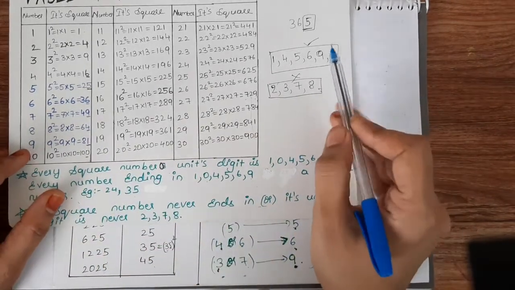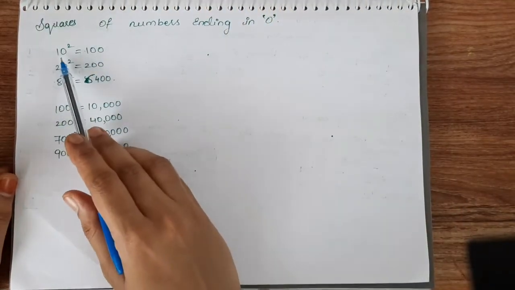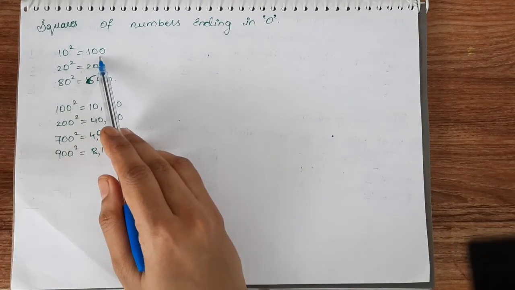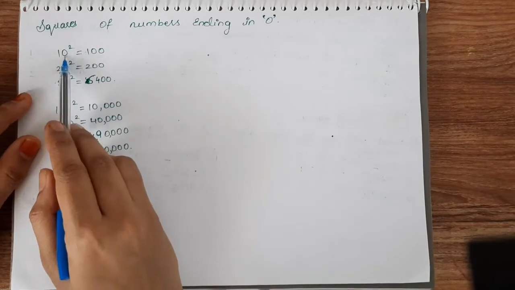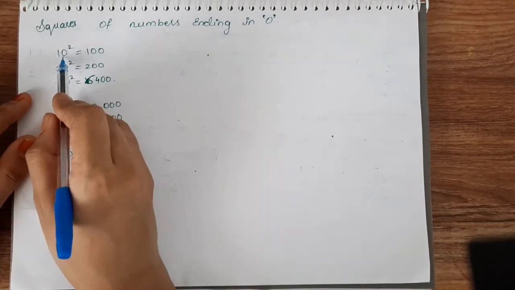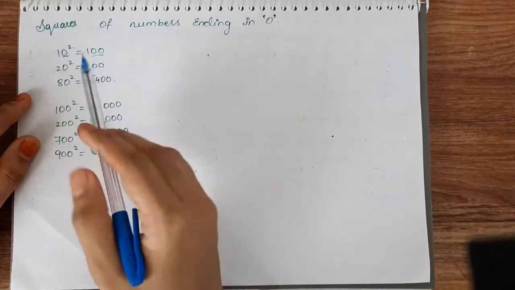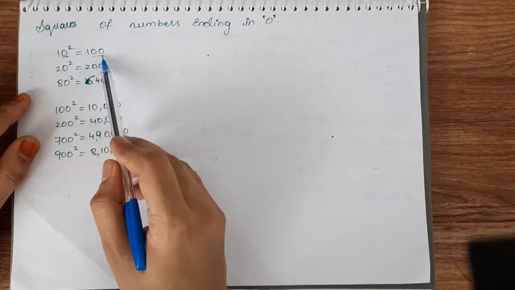Now we will see the numbers which end in 0. We will see the relationship between a number which ends in 0 and the square of the number which has units digit as 0. Here, 10 square is 100, 20 square is 200. The number has 1 zero here. Its square has 2 zeros. It is ending in 0 only. Every number which has 0 as units digit, its square will always end in 0.